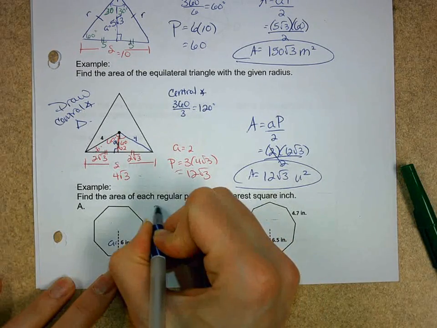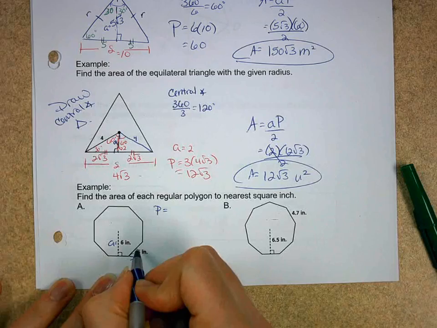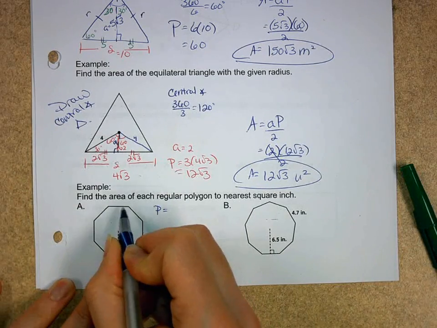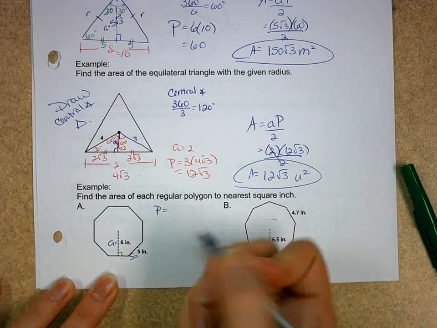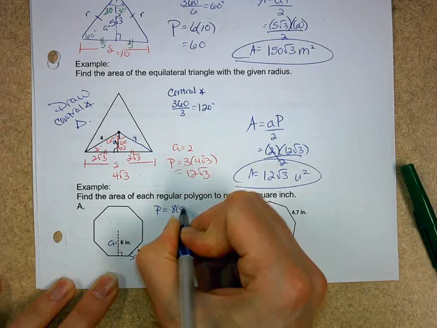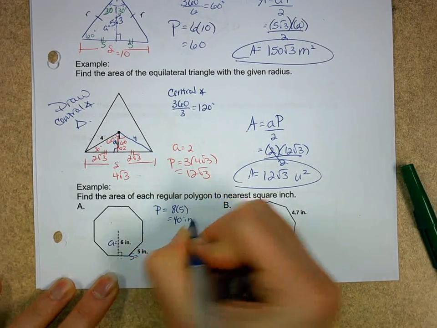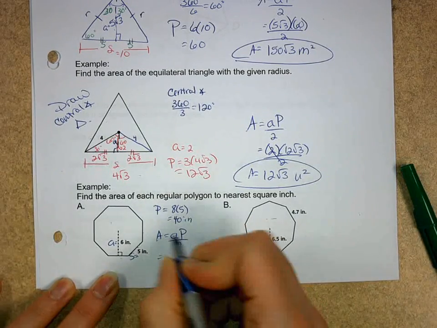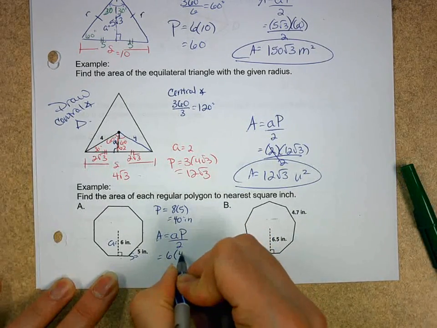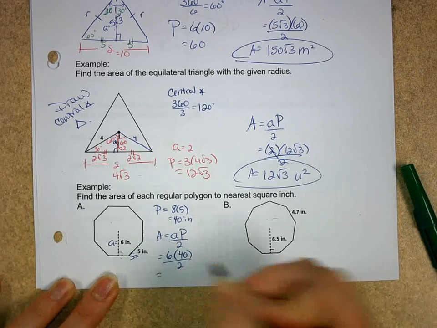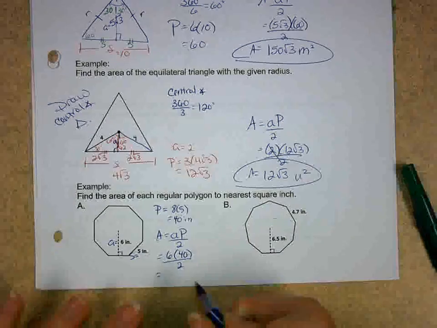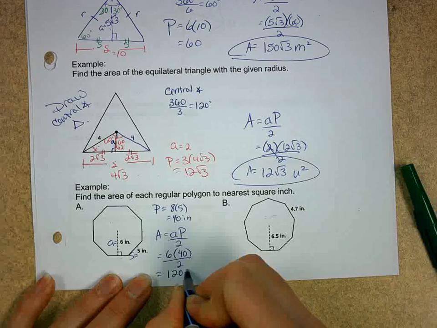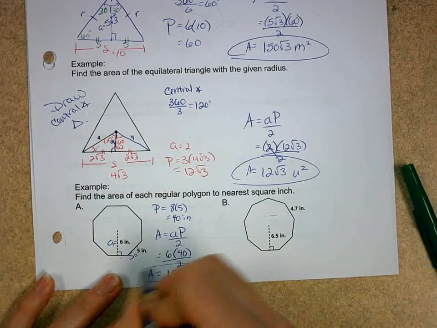So the cool thing is, if I do perimeter, I just have to count the number of sides. 1, 2, 3, 4, 5, 6, 7, 8. It's an octagon. So I go 8 times 5 is 40 inches, so that's my perimeter. But my area is still going to be apothem times perimeter over 2. So I get 6 times 40 over 2. And when I do that, I get 240 over 2, which leaves that to be 120 square inches.